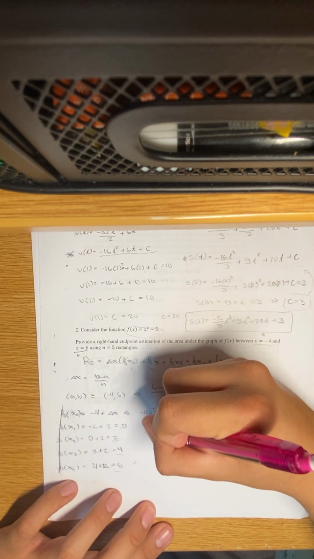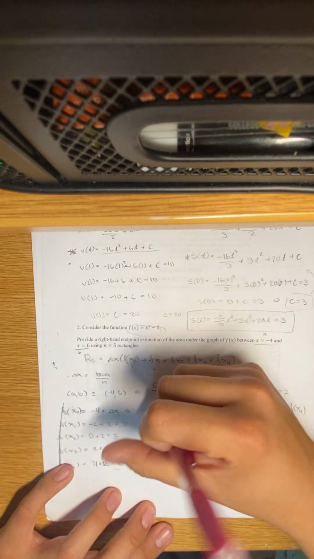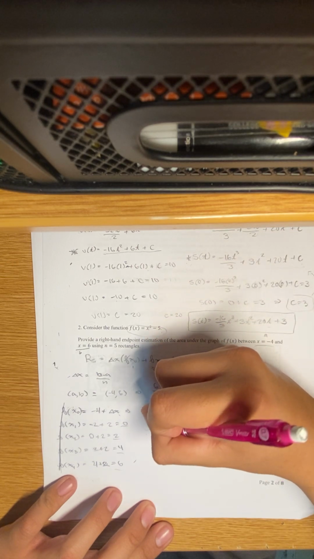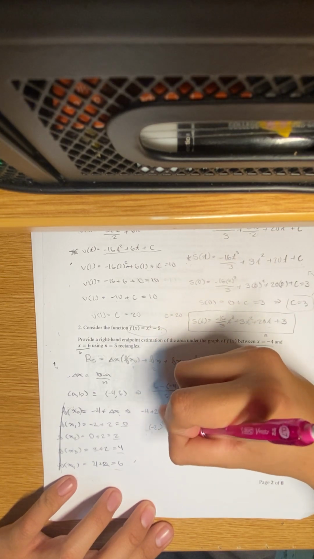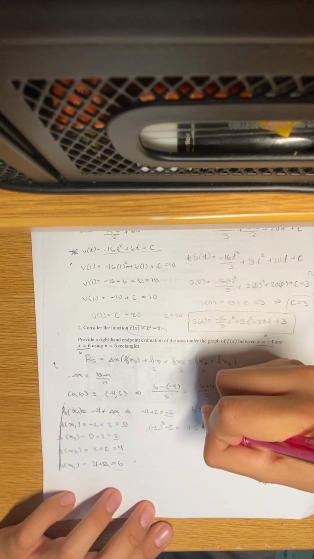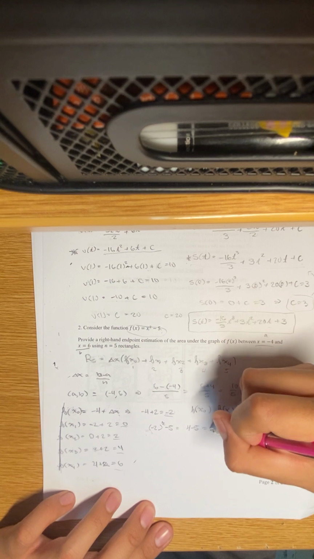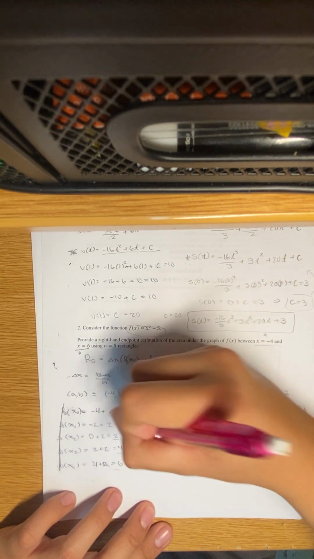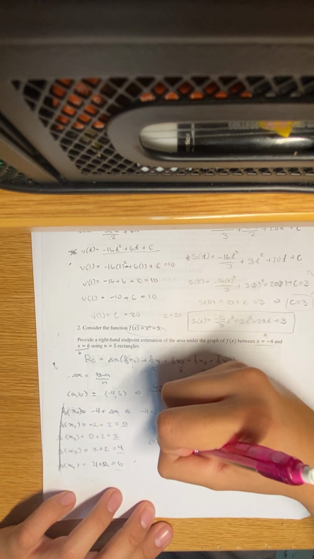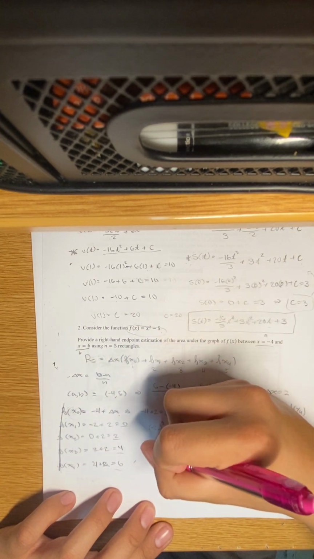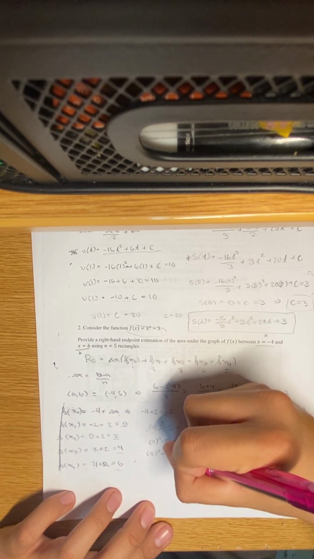You plug these values back into the original equation. So you would have -2 squared minus 5, which equals 4 minus 5, which equals -1. Then you'd have 0. So 0 squared is 0 minus 5, which is -5. Your next value is 2, so 2 squared minus 5.